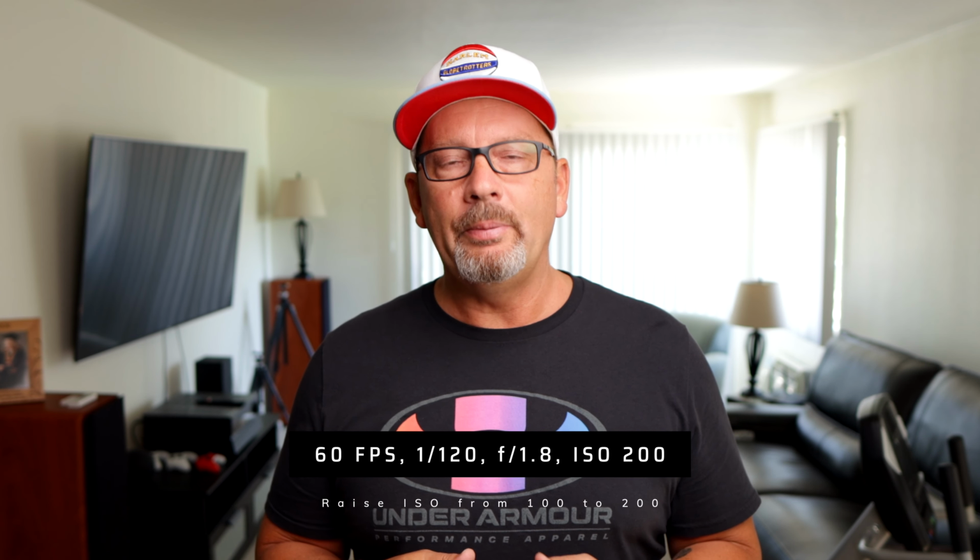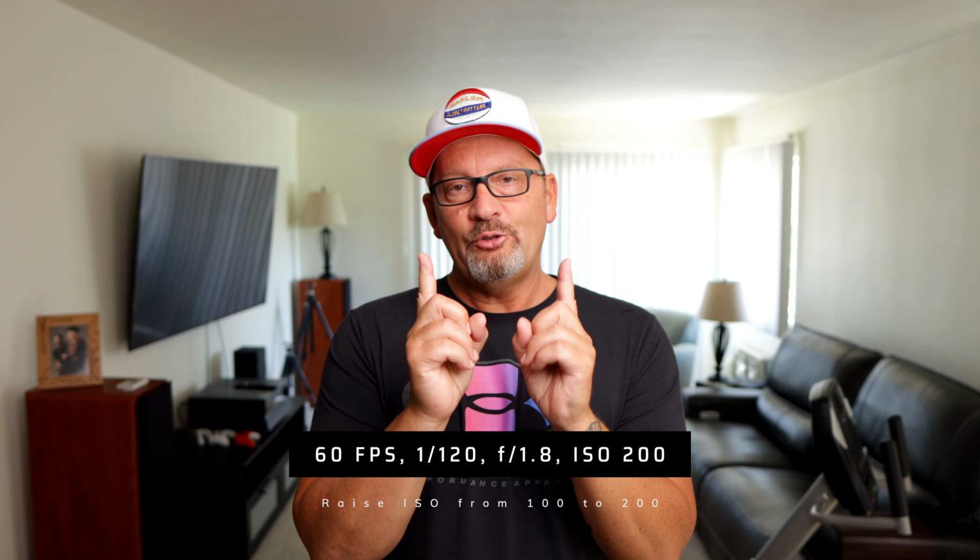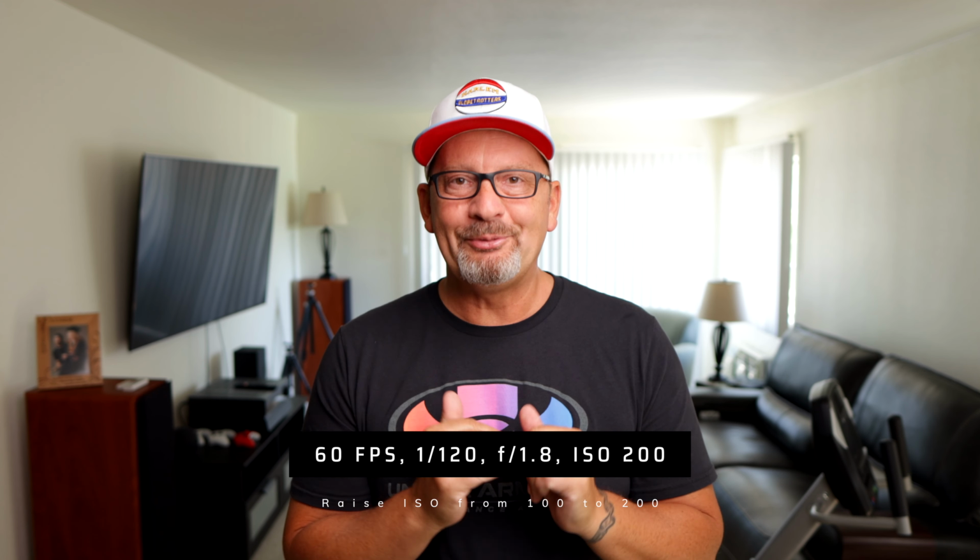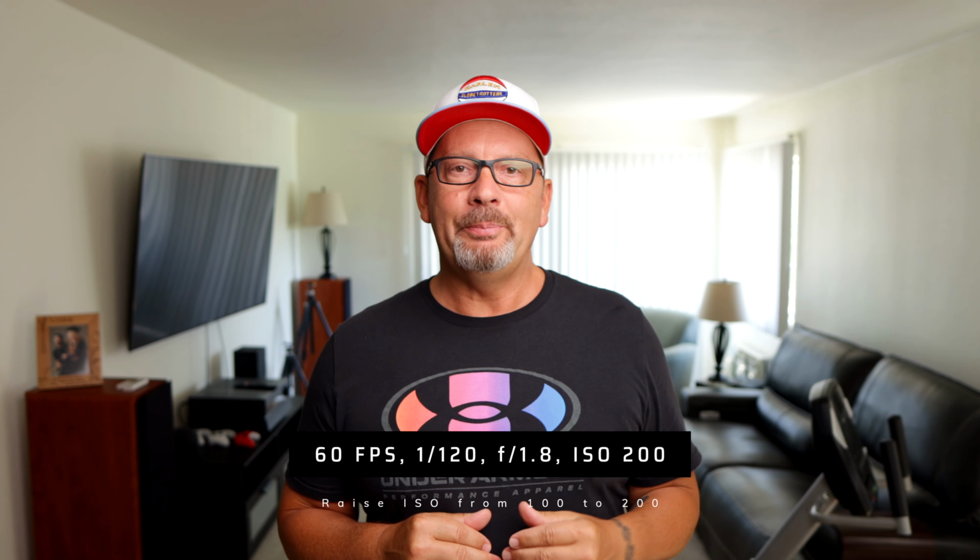So why did I recommend to just get the ND64 or the 6-stop if sometimes I'm going to shoot slow-mo? The reason why is because I can still shoot slow-mo with my 6-stop filter. I just need to increase my ISO by 1 stop. I'm 1 stop short when I move my shutter speed up to 1/120th of a second. Then when I go back to shooting 24 frames per second, all I need to do is bring my ISO back down to 100 and I'm good to go for shooting 24 frames per second.